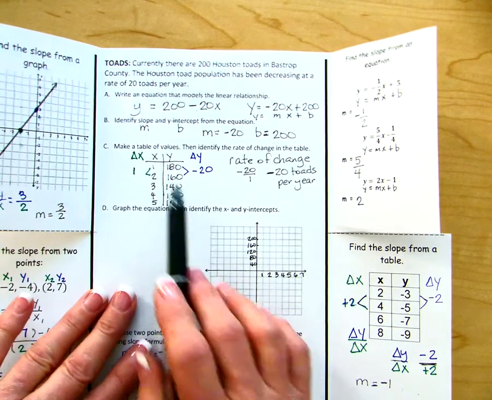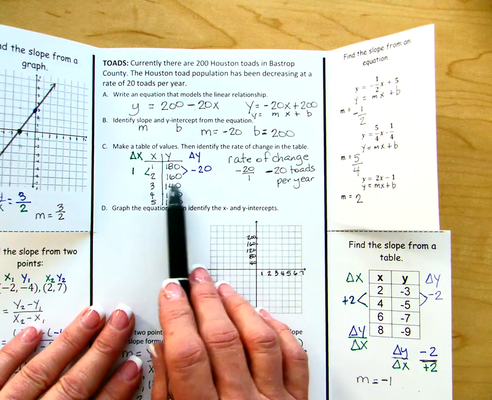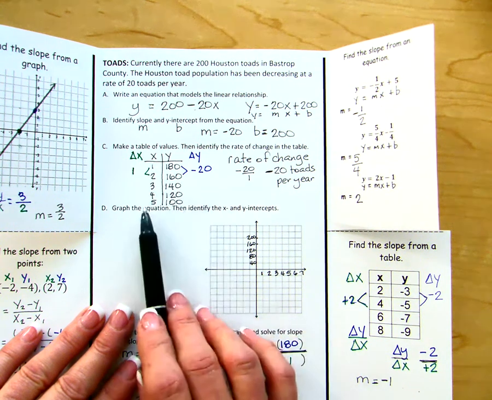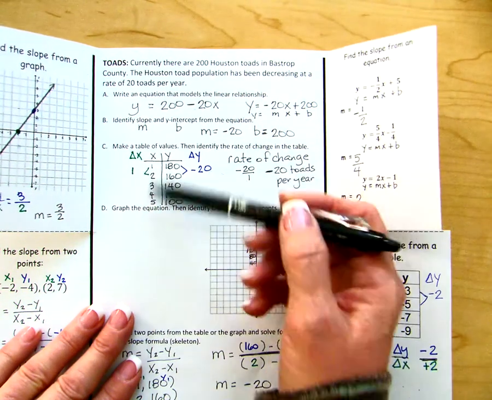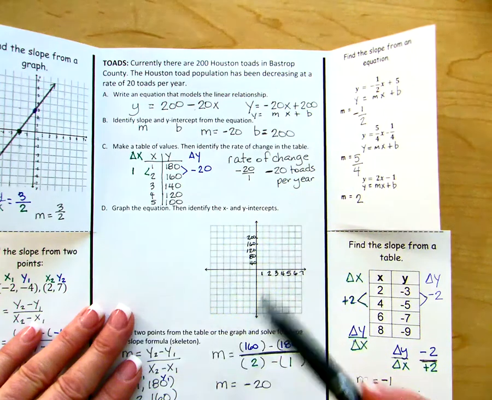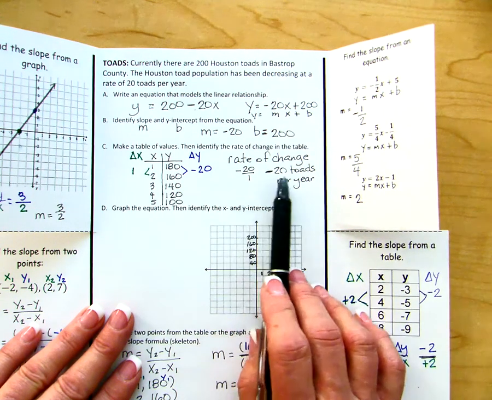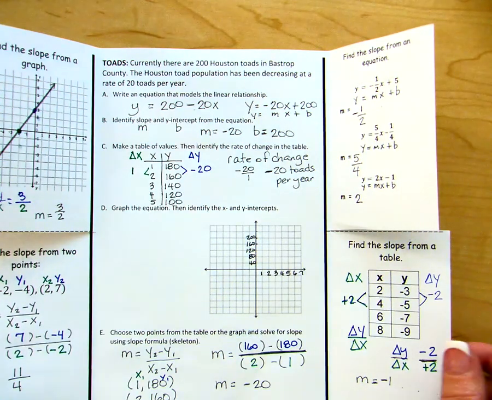Making a table of values, we have after 1 year there would be 180 toads left, 2 years 160, 3 years 140, 4 years 120, 5 years 100. So our change in y is a negative 20, our change in x is a positive 1. So the rate of change is negative 20 over 1, or negative 20 toads per year. So we are losing 20 toads per year.